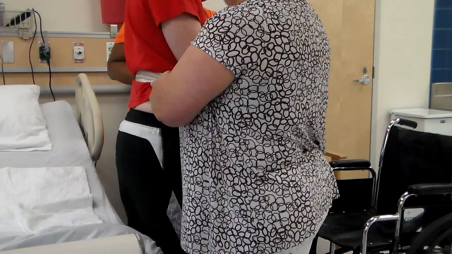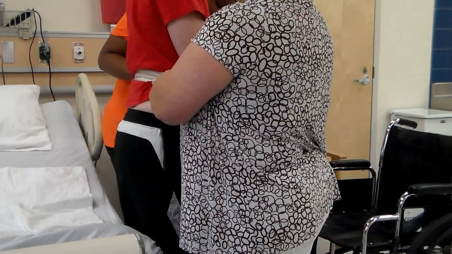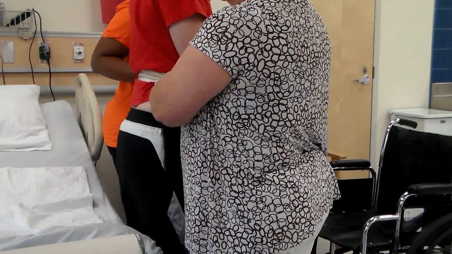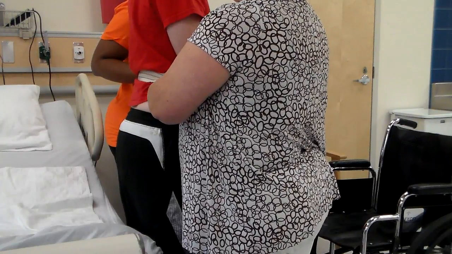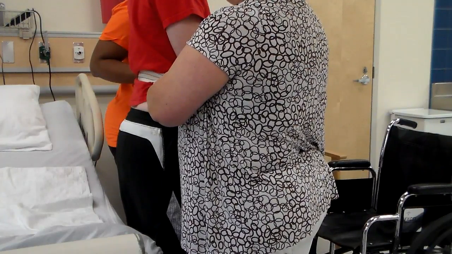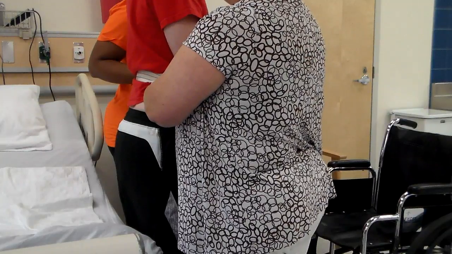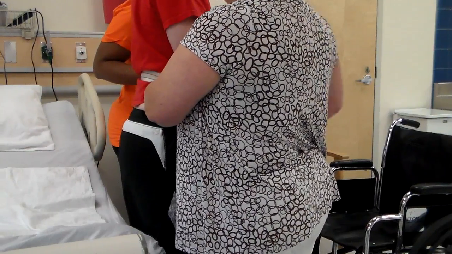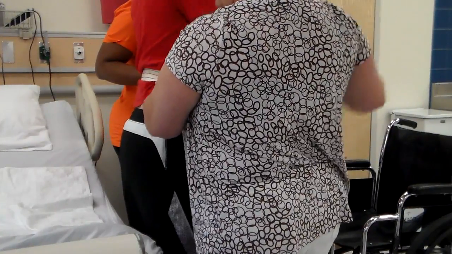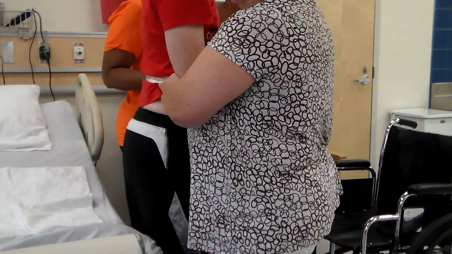Do you feel okay? Good. Yeah. Good, good. So now what we're going to do is we're going to pivot. We're going to turn and pivot as one team, okay? So you're going to establish that before you even start moving. And you're going to use the patient's right and left, okay? So this would be his right, yes? And this would be his left over there.